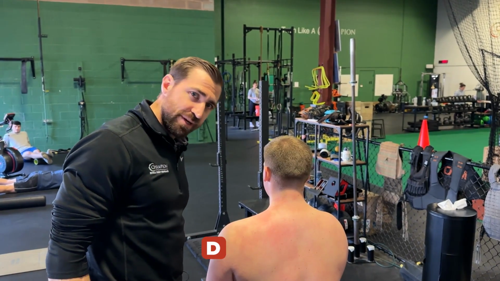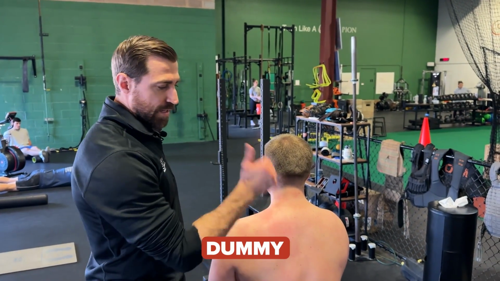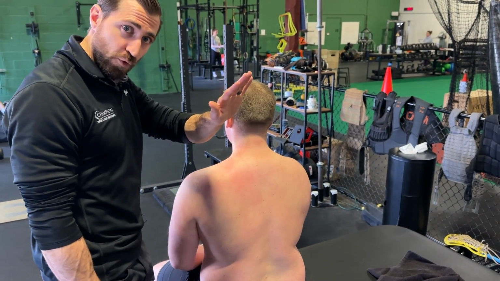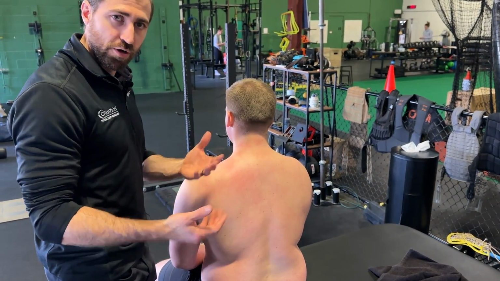Next, we're going to use a dummy thumb strategy. So essentially, my thumb is going to be helping me with the mobilization, but my opposite side arm is going to be applying the force. This helps to save your thumb so you don't hurt over the course of time.